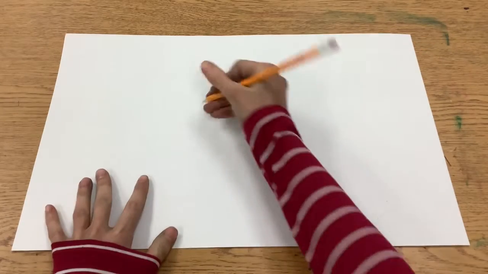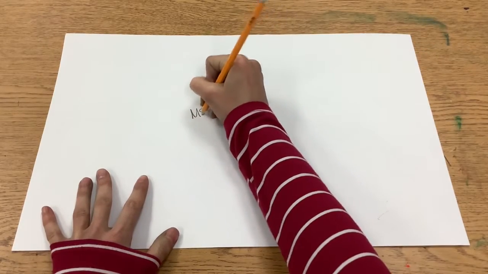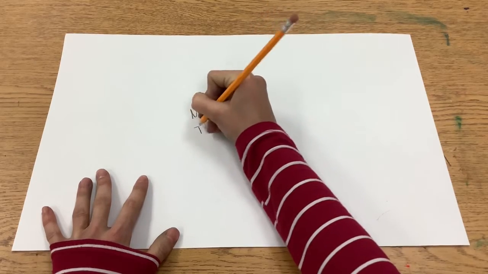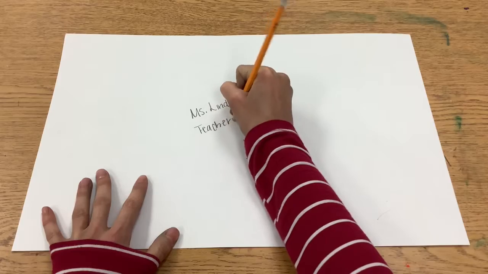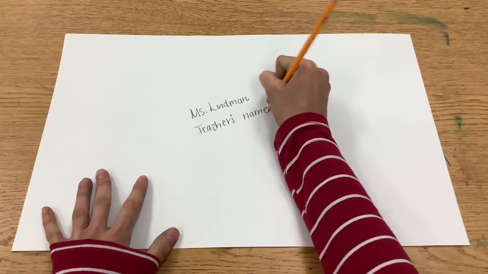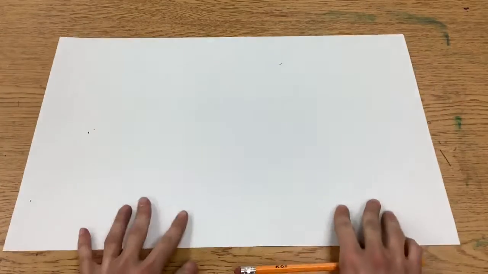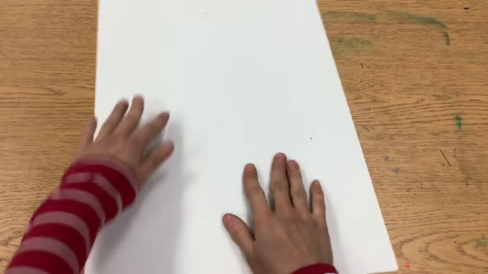The very first thing that you do when you get a piece of paper in art is to put your name and your teacher's name on the back of the paper. So I'm writing my name and my teacher's name in the center of the page and flipping it over so my names are on the back. You are not going to be doing this the tall way today. You will want your paper to be the fat or the wide way from side to side.